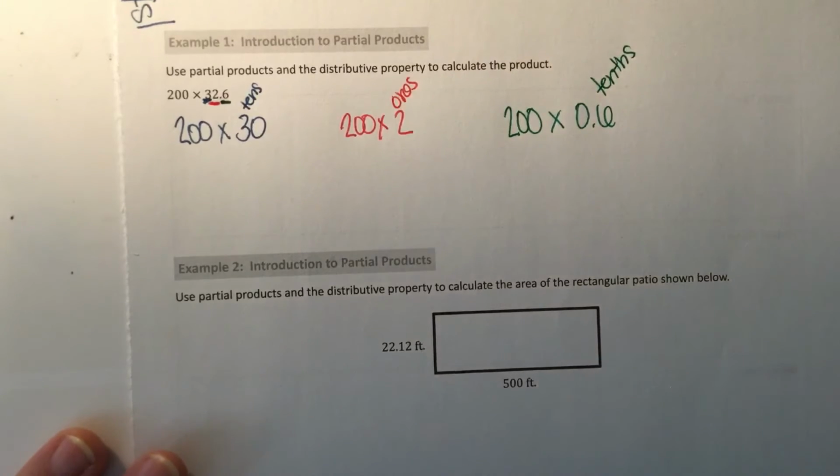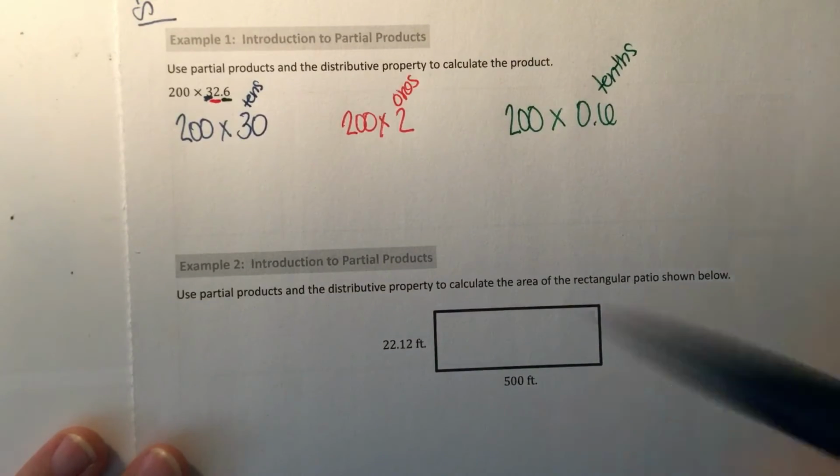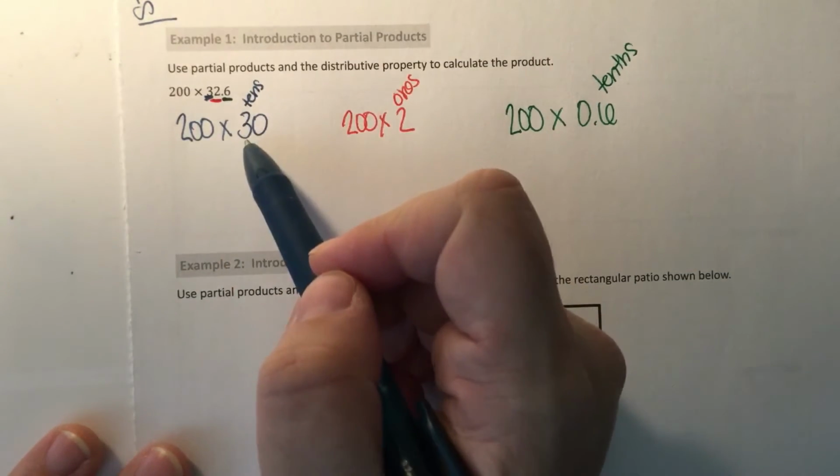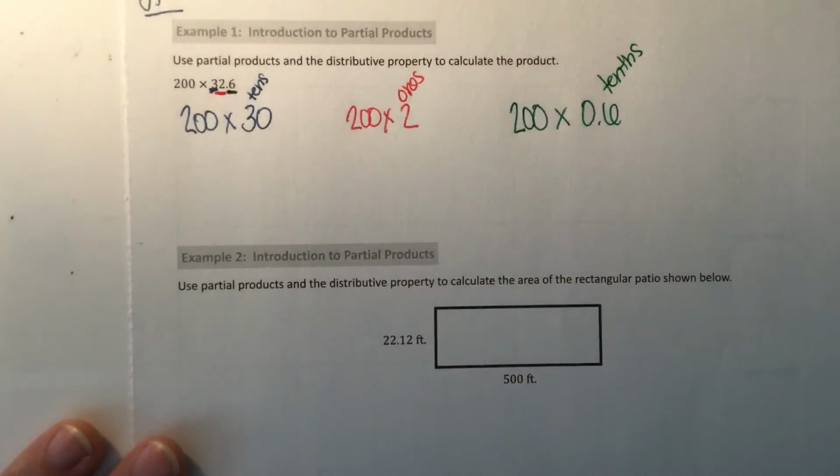Please grab a calculator if you need to. If you take 2 times 3, we know that's 6. And how many zeros do we have here? 3.